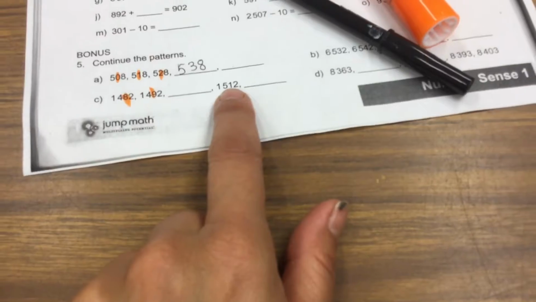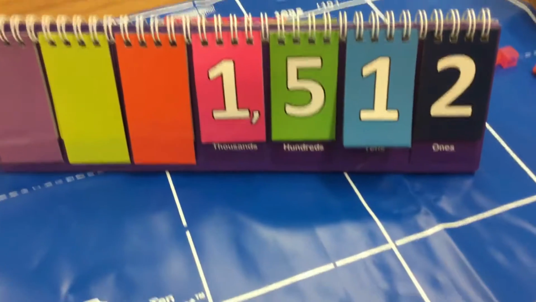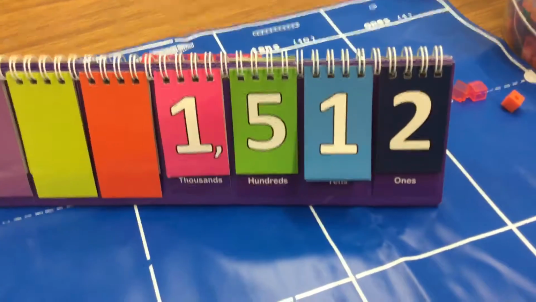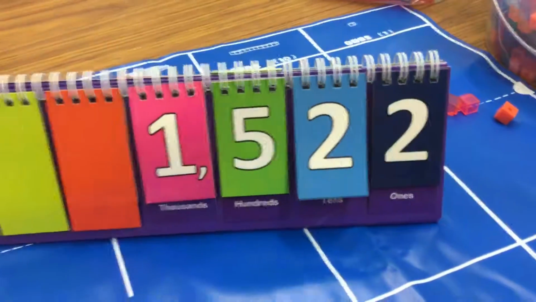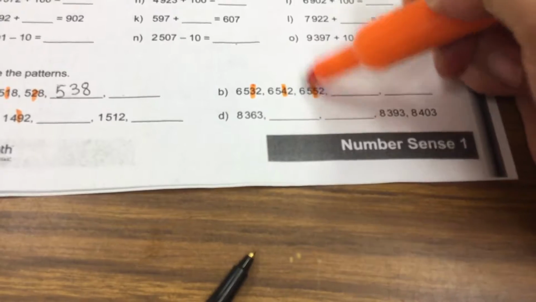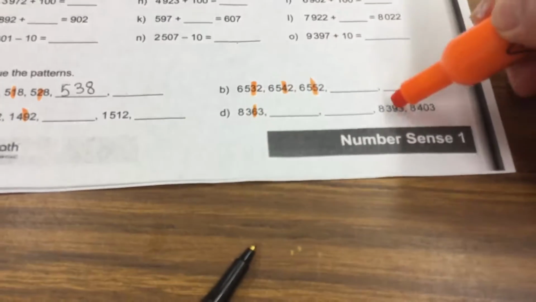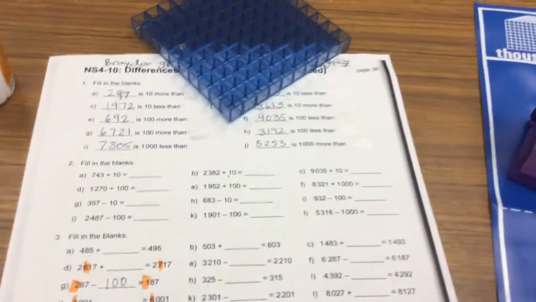All right, let's see if we change the tens column, if we get 1,512, sorry. And then let's see what's next. I'm not going to write it down for you. You need to write it down. Let's see what's changing here. Tens, once again. Let's see what's changing here. Looks like the tens. All right. You know what you need to do. Go ahead and do page number 36.